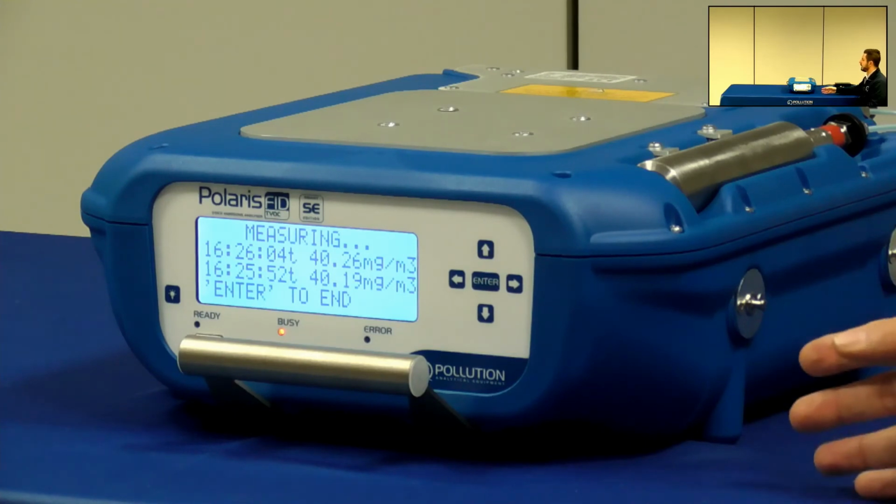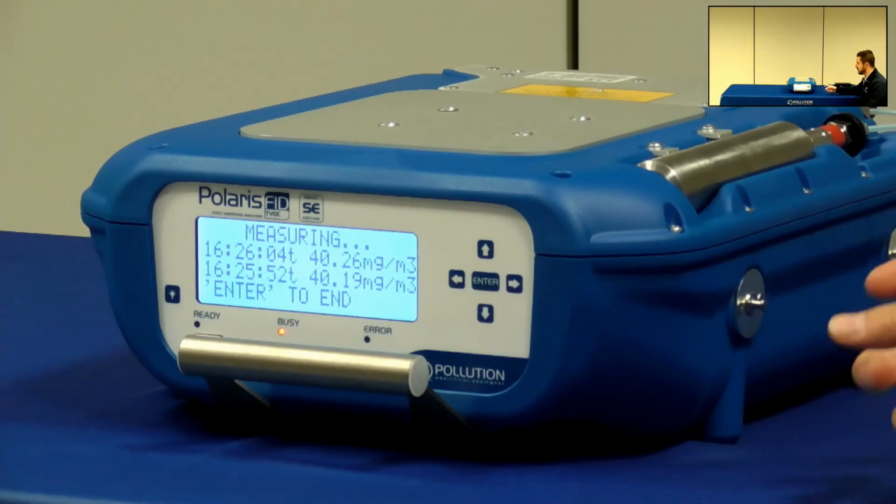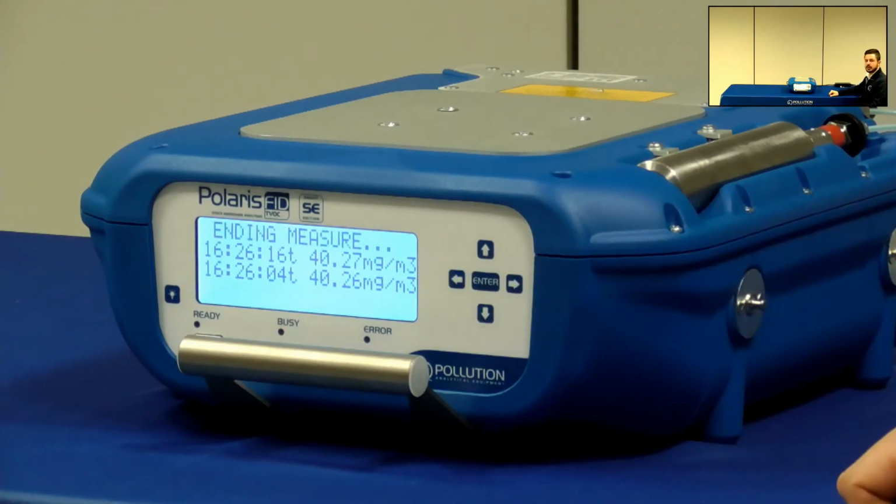So here in this case I'm analyzing a 40 milligram span gas bottle, so the values are very close to this number, and I'm happy with the result. So you just press enter to stop and end the measurement.